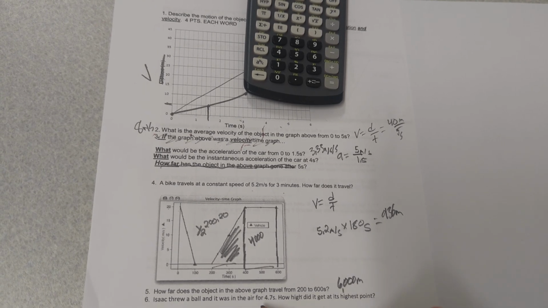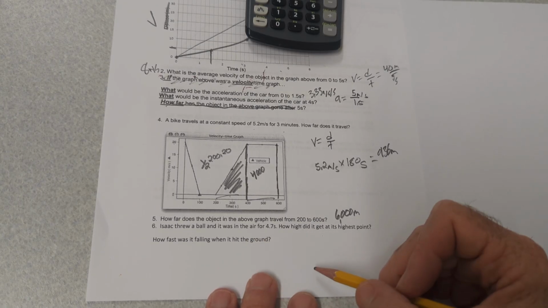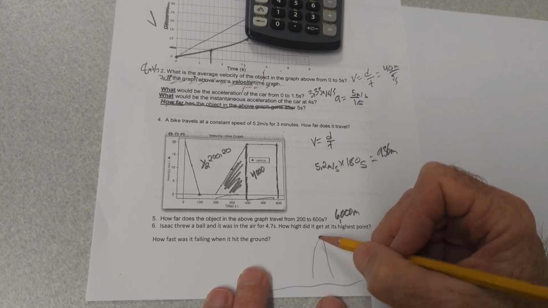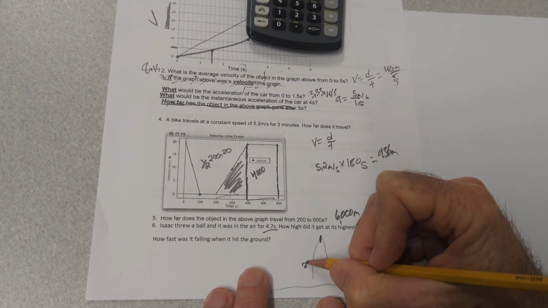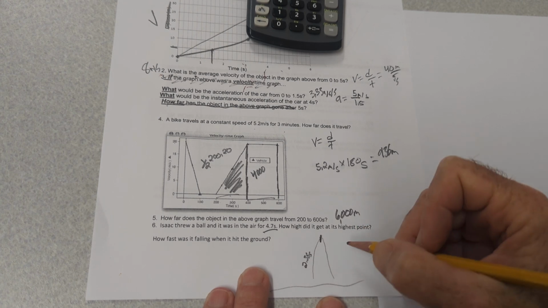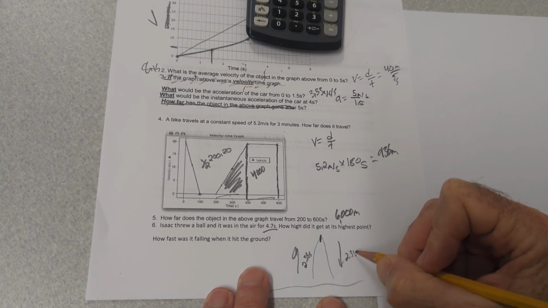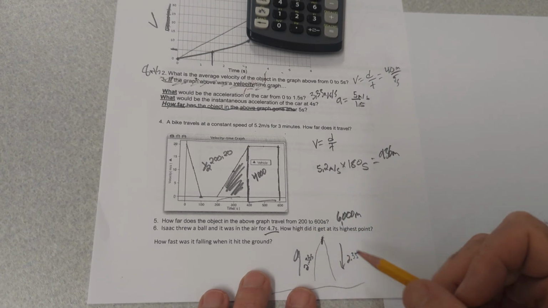Isaac threw a ball. It was in the air for 4.7 seconds. How high did it get? If you throw a ball in the air, it goes up for 2.35 seconds, and it goes down for 2.35 seconds. At the top, it's going 0, it stops. How high did it get?